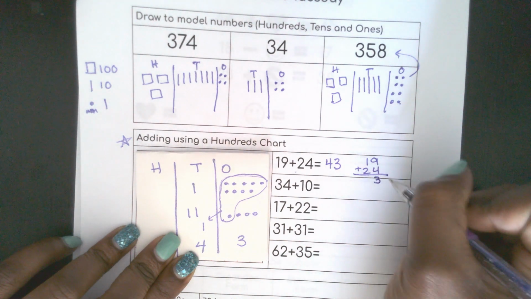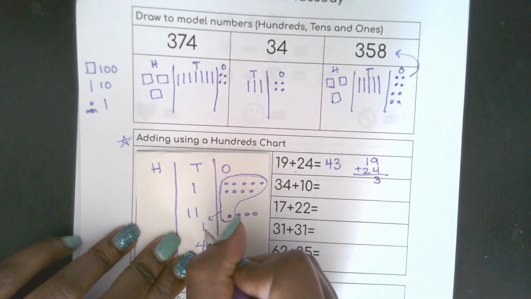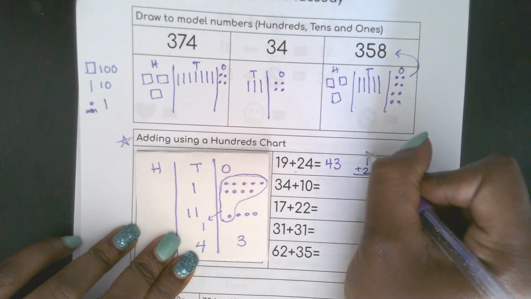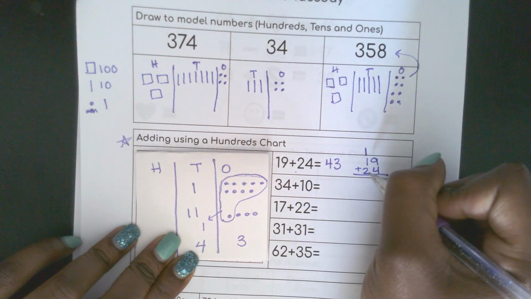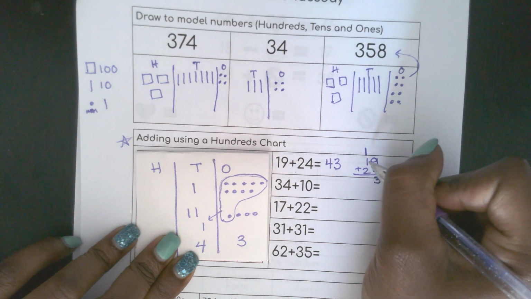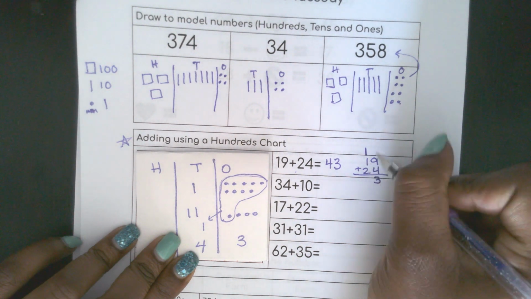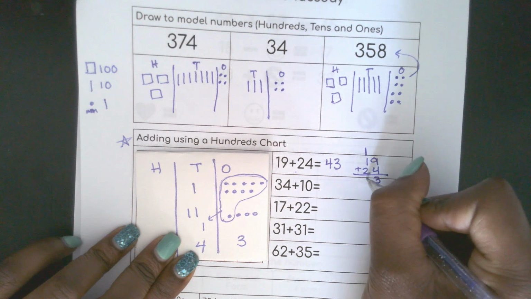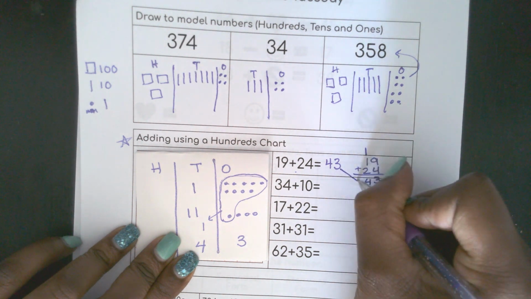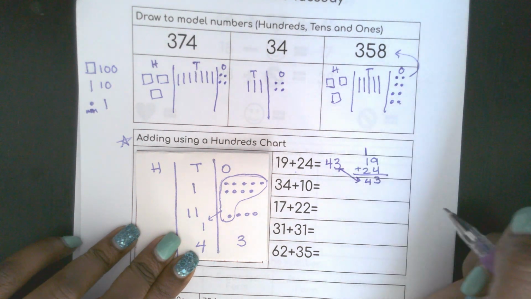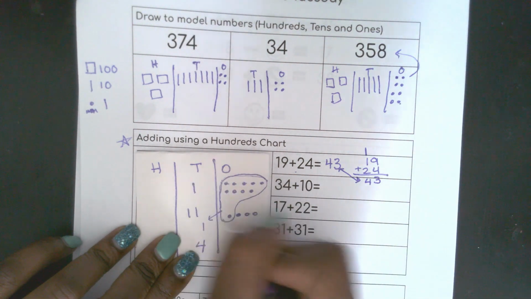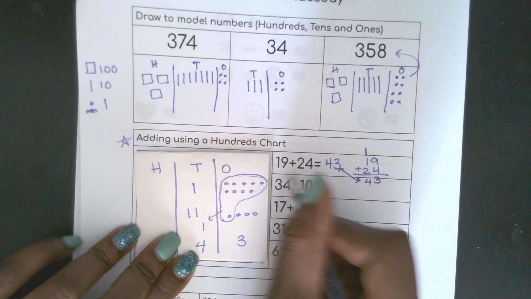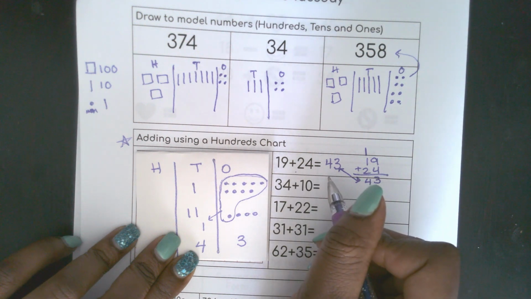My 3 goes here, and the same 10 that we moved there moves here. Now I have 20, another 10 is 30, and another 10 is 40. Ta-da! It's the same answer. This was the visual that shows that 19 plus 24 is 43.